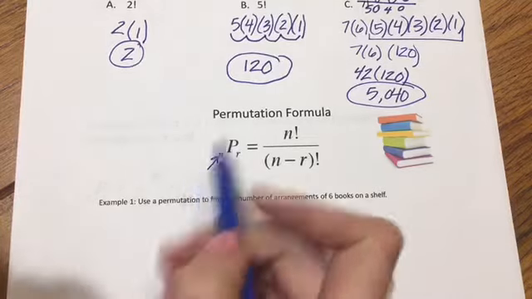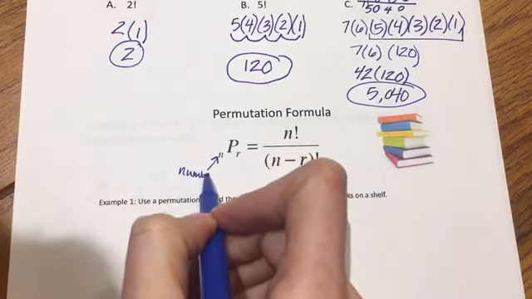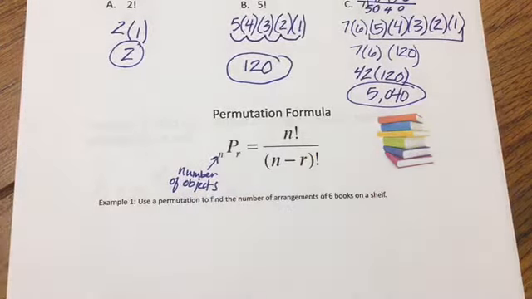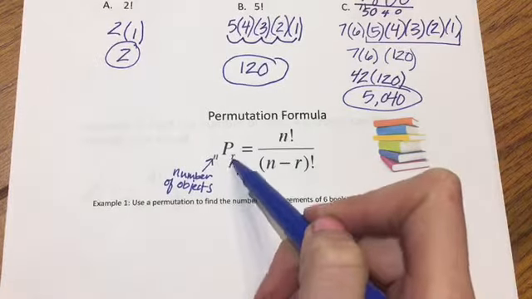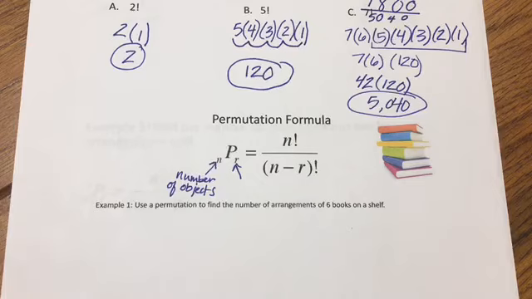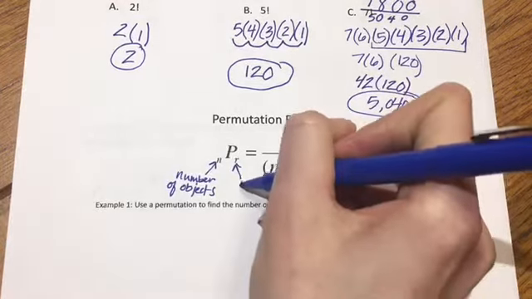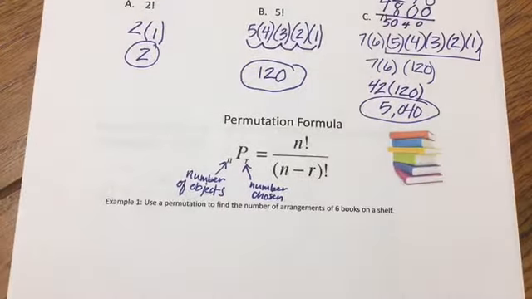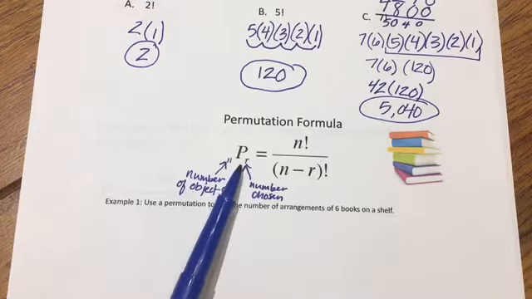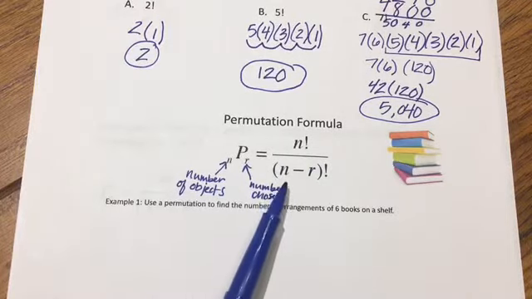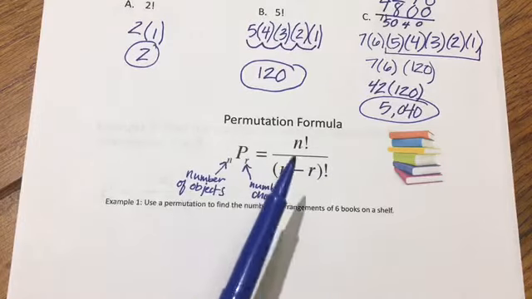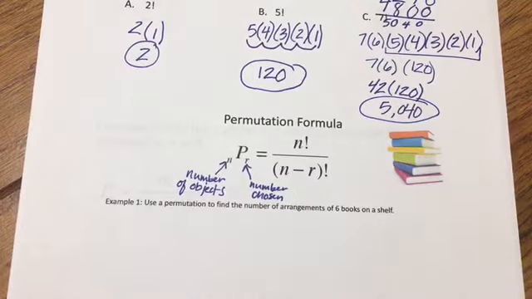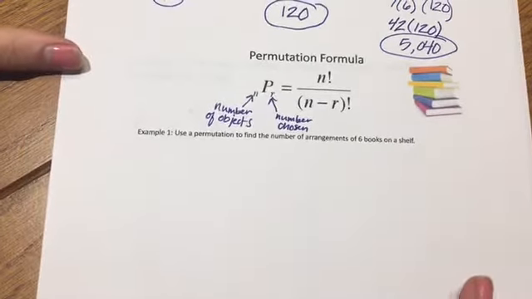So I'm just going to draw a little arrow here and fill in number of objects, okay? And R is the number taken at a time, or we could say the number chosen, and I'm going to use that word here, number chosen. And from there, once you've identified what your N and R are, you plug them in over to the formula. So notice we have N minus R, that's in parentheses, so we'll do that first, then factorial, and that's under N factorial. So let's give it a try. I think it'll make more sense once we try an example.